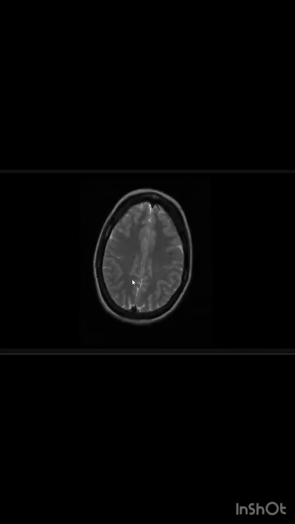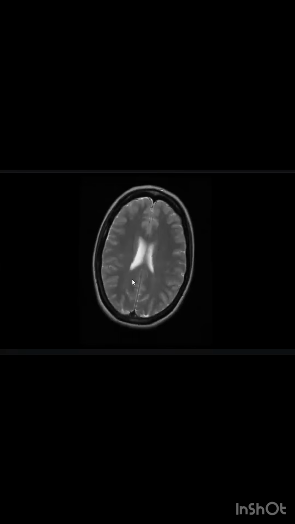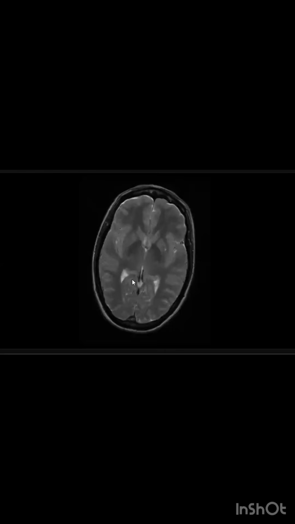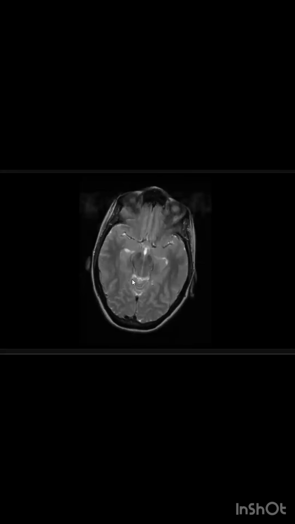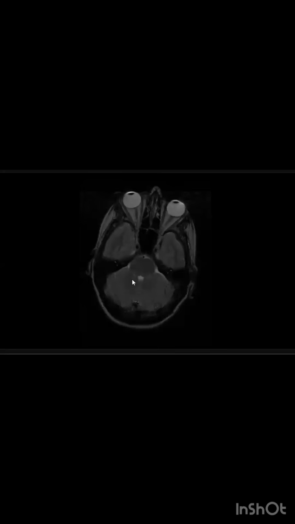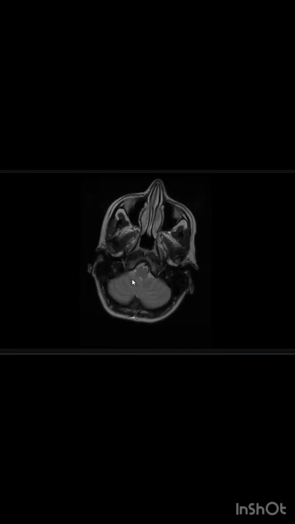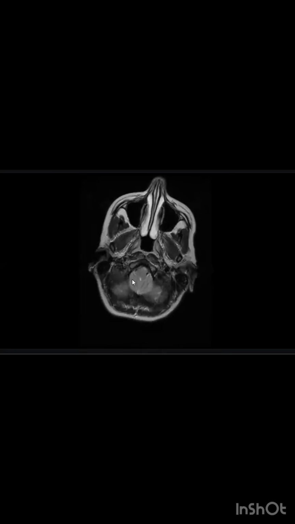I will go through the images first. No hydrocephalus. Midline is in normal position. I can't see obvious abnormality in these images.